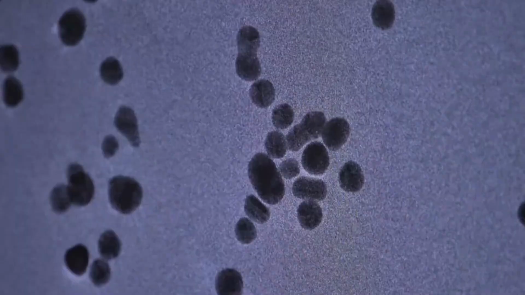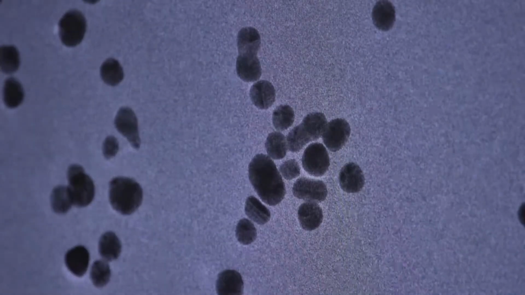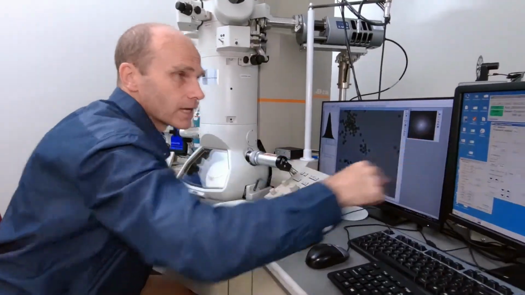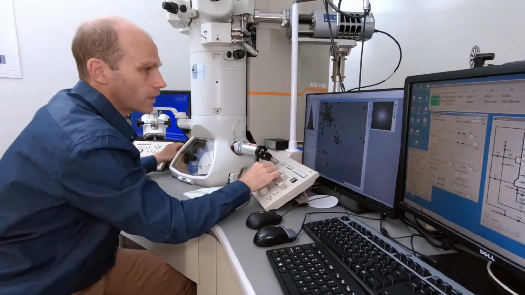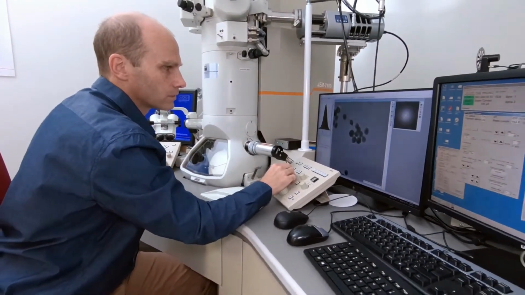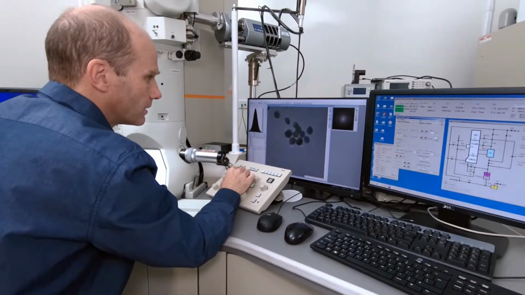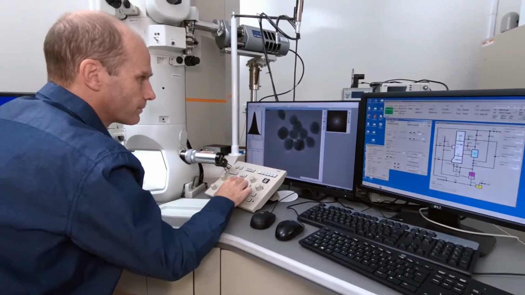You could go ahead and make a size distribution and work out some of the statistics or the information about your sample. So currently we're sitting at about 80,000 times magnification. If we go up on the order of a few 100,000 times magnification, then we can start to see the lattice fringes that sit within our sample.